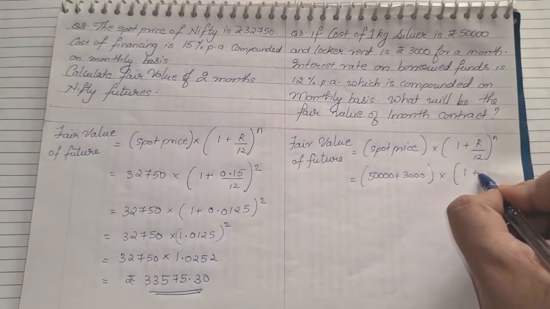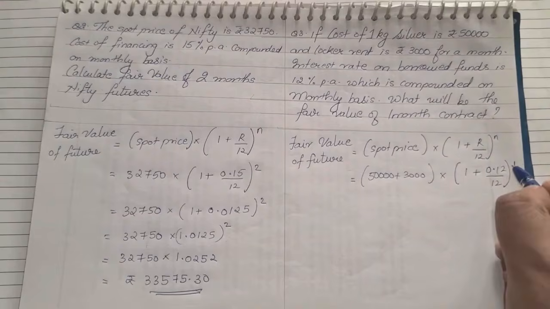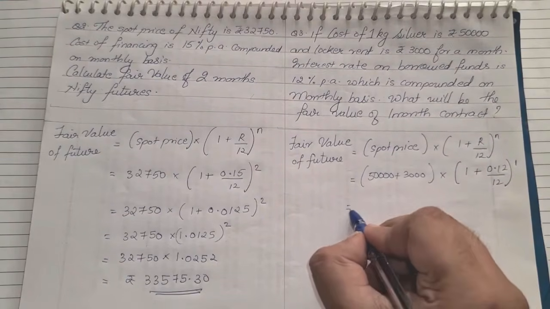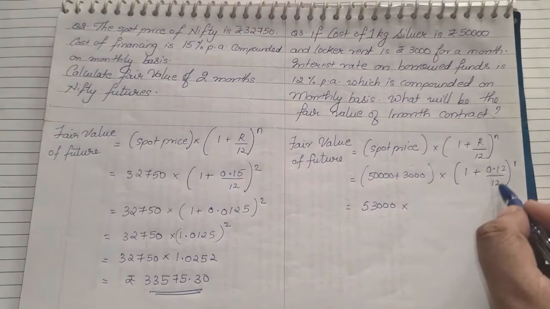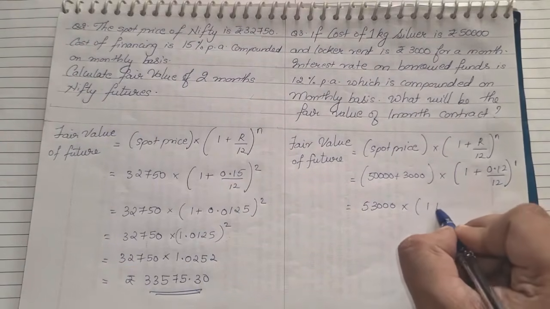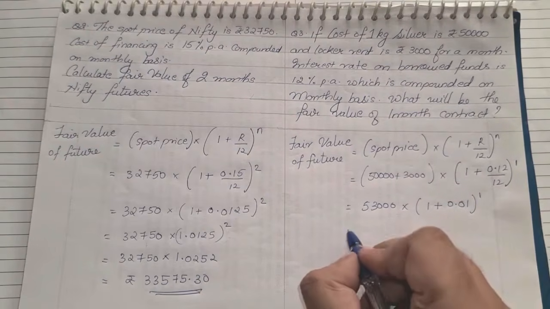Rate is 1 plus, the rate was 12%, so 0.12 upon 12, and it is on a monthly basis, so raised to the power of n. So here it will become 53,000 into, now when you divide these two values, you get 1 plus 0.01 raised to the power of 1.